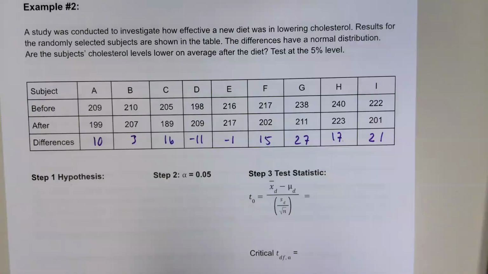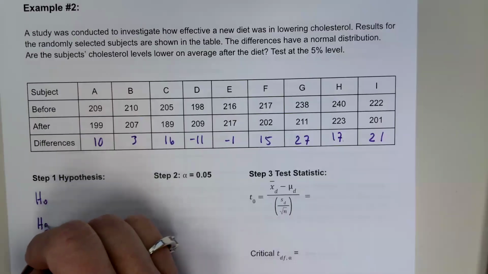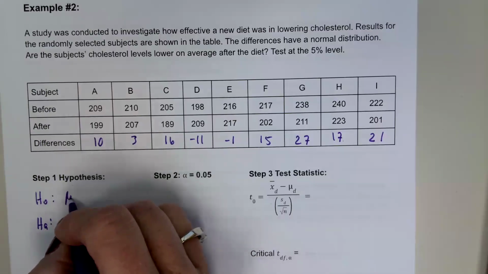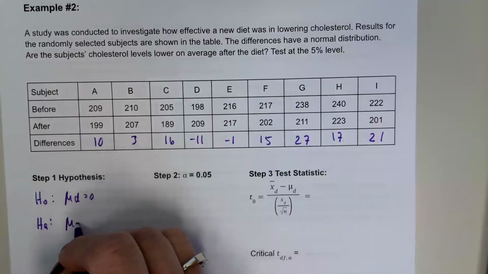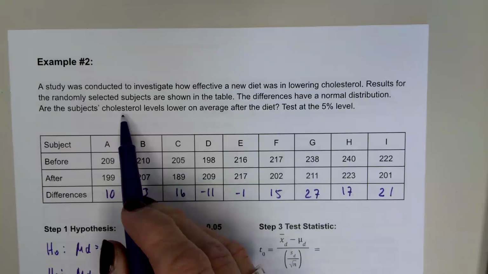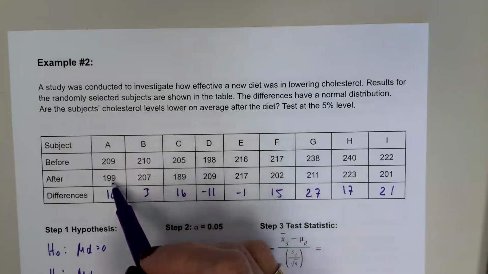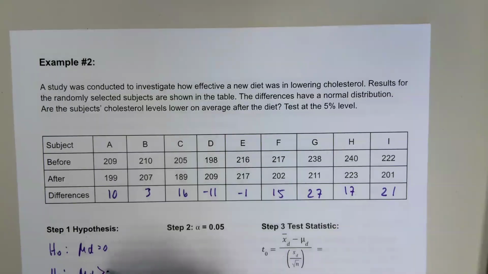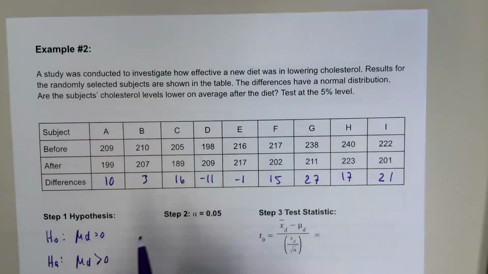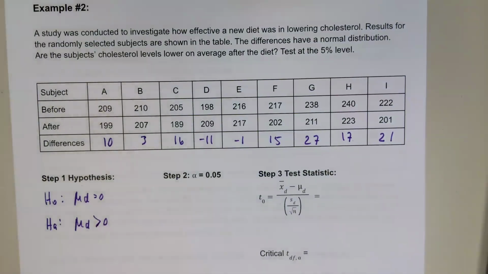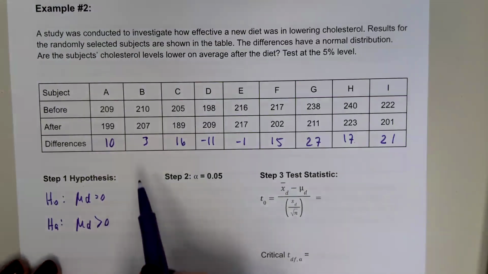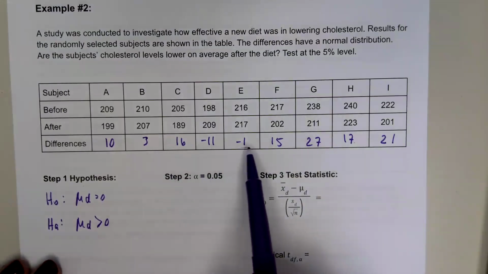Our hypothesis statement, H0 and HA: the mean differences are equal to 0, and we think the level is lower after the diet. So if we're taking before minus after, then we're thinking that the differences are going to be greater than 0. Okay. And it looks like there's a few that are negative, but the rest are positive.